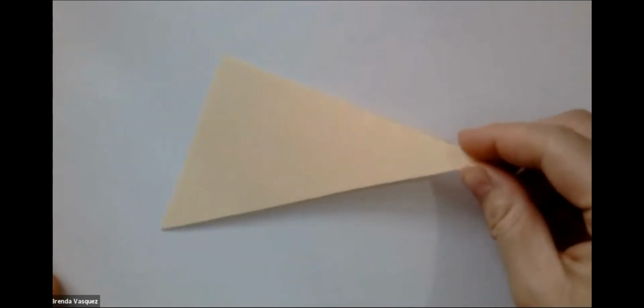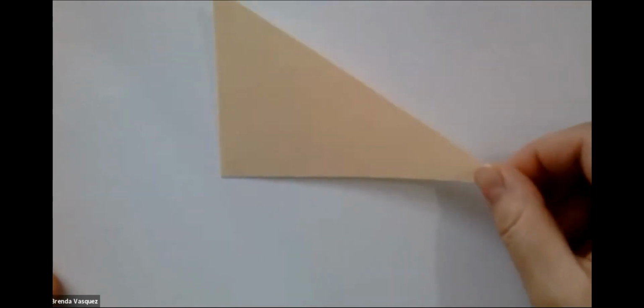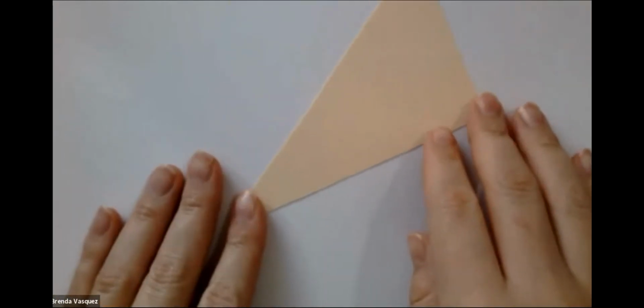And let me just fix it so it's right in the center. Awesome. So here I'm going to have a figure. This is what we call a triangle, if you didn't know. Just kidding.